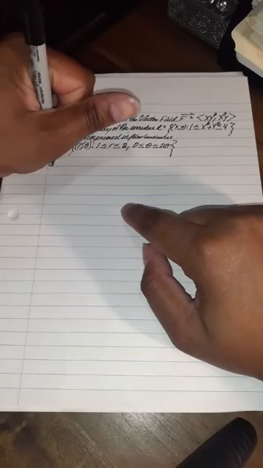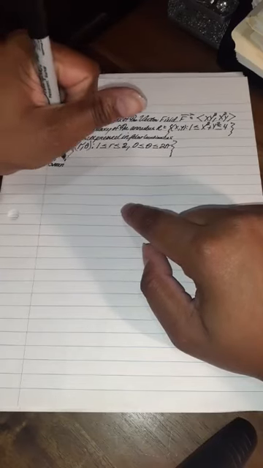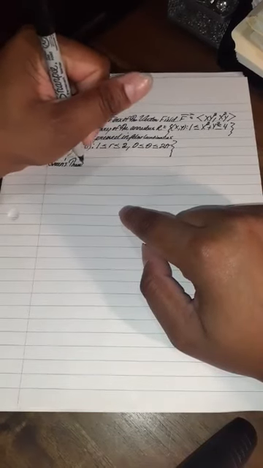So we're going to use Green's theorem, the flux form of it, because remember, there are two parts to Green's theorem. Green's theorem has the circulation form and then the flux form. So we're going to use the flux form here to calculate the flux.